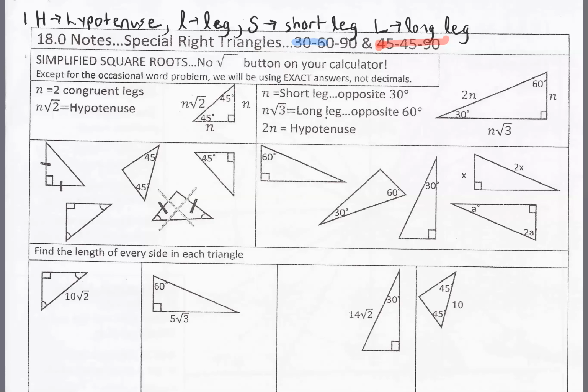I'm going to start with red. First half the battle, you have to identify what type of triangle you're working with. All of these down here, except for this one, which is an exception, so that's an X, are 45-45-90s.